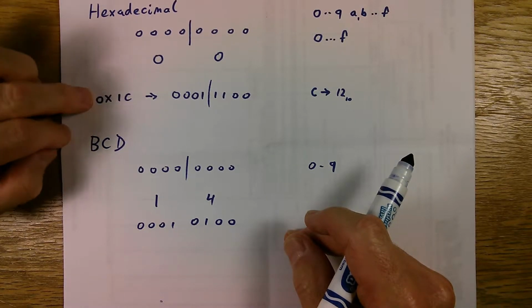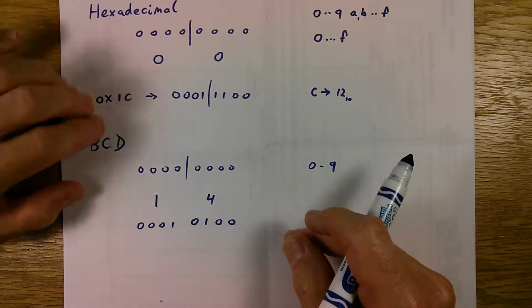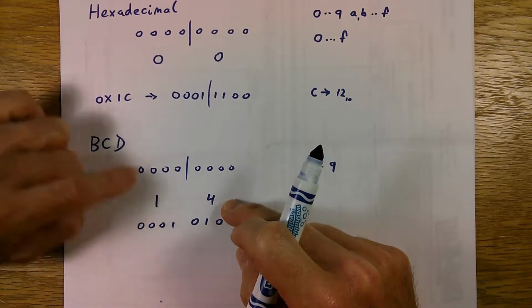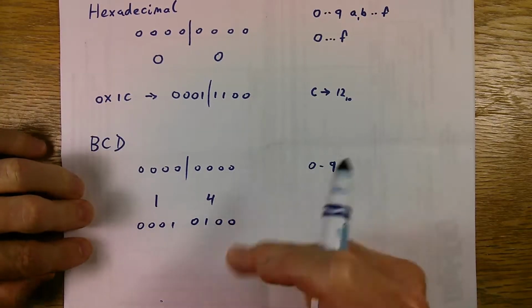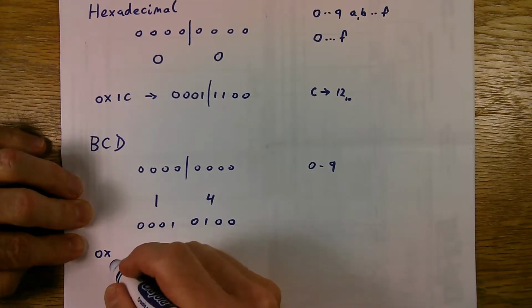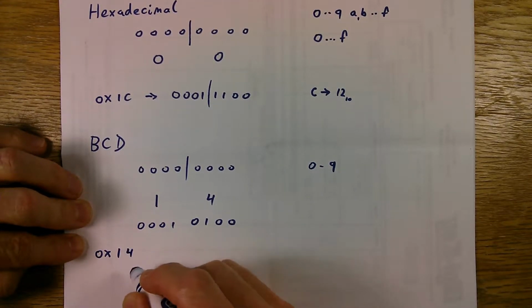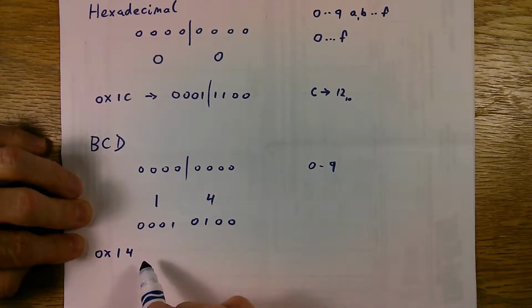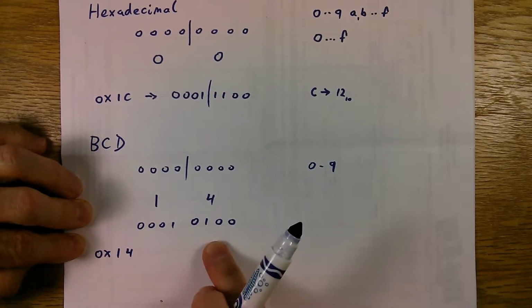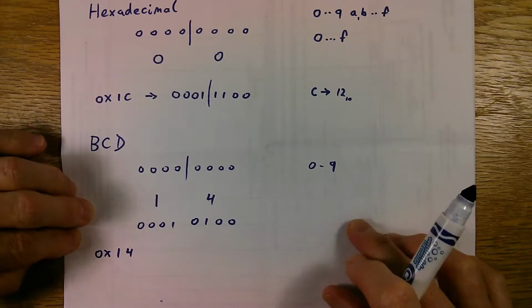There is no special 0x kind of notation for that. What you could do, if I wanted to represent this number in the notation for the compiler, is simply write it out as the digits. So 0x, just like in hexadecimal, but I just write 1, 4. So no A's, B's, C's, D's, E's, or F's will show up in here. And that will give you the same thing as a binary coded decimal.